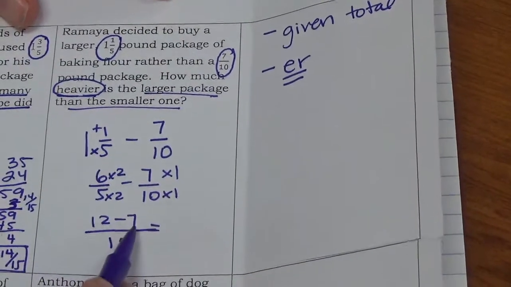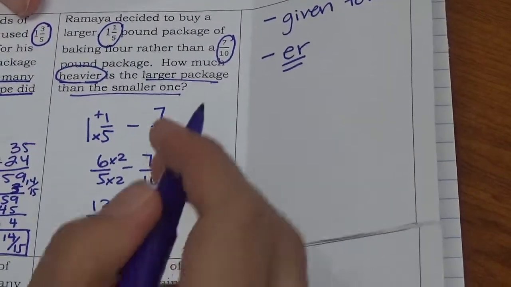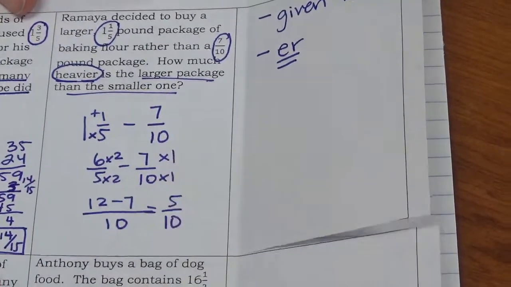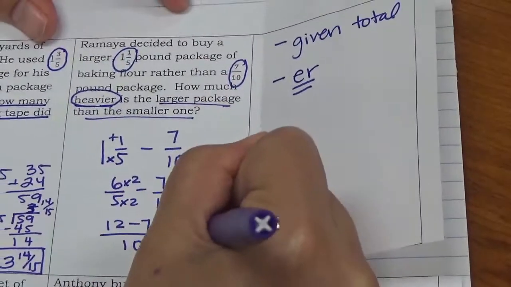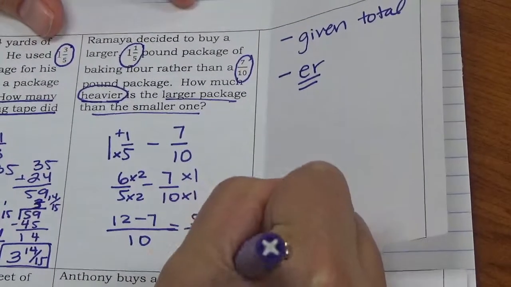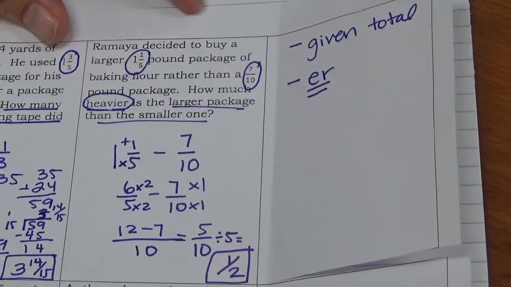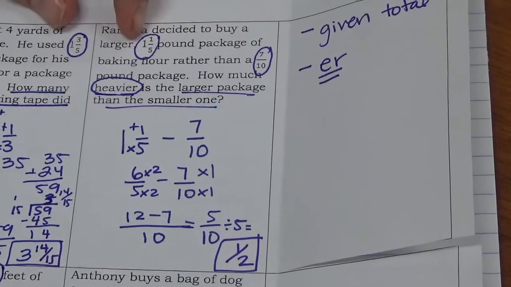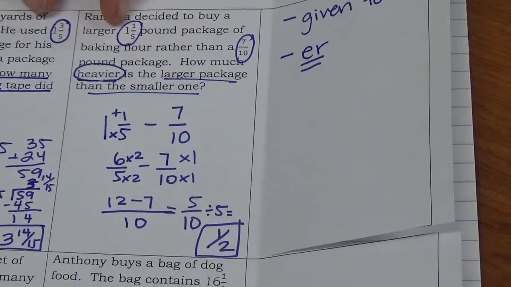And now we'll just subtract the numerators. So 12 minus 7, and we get 5/10. We can simplify that though, divide the top and bottom by 5 to get 1/2. So that package is 1/2 pound heavier than the other package.